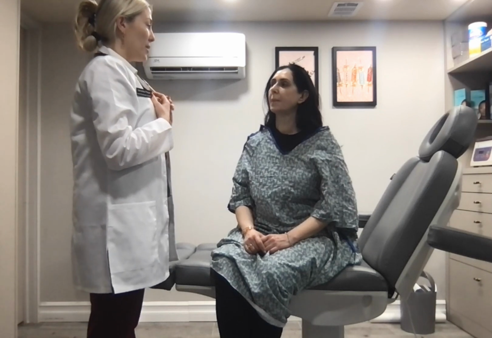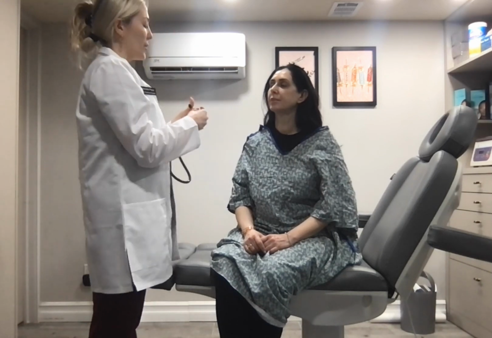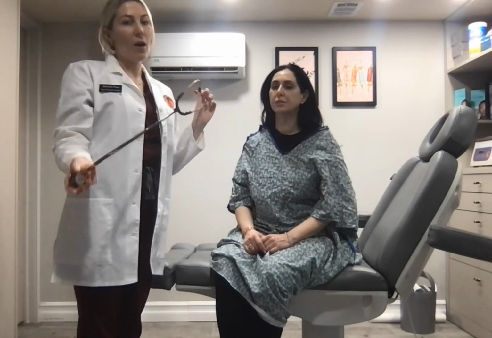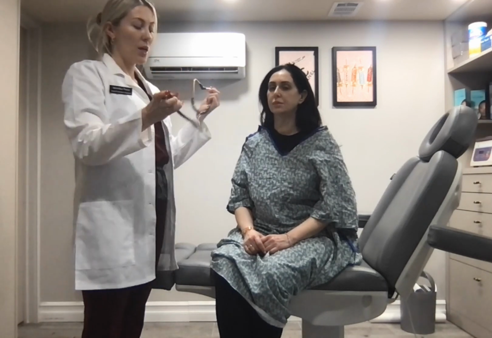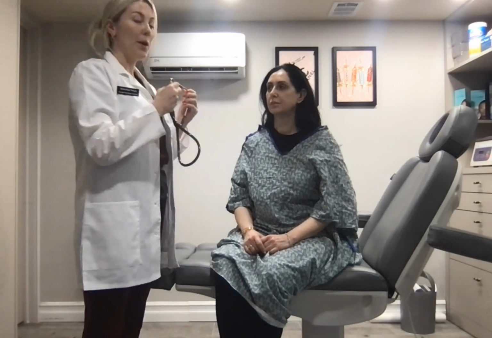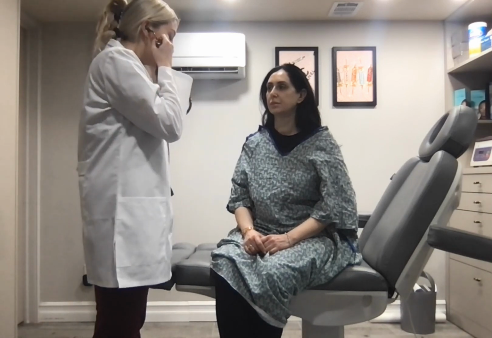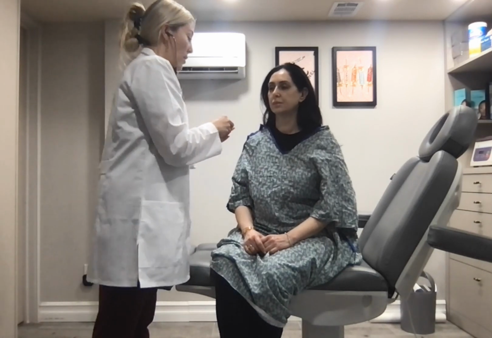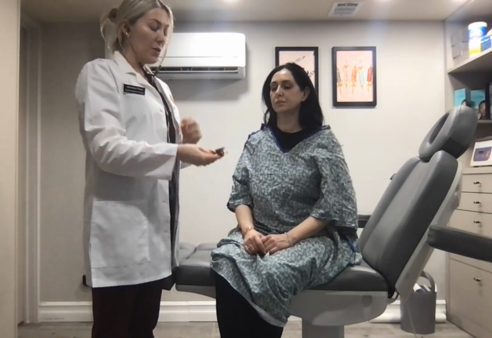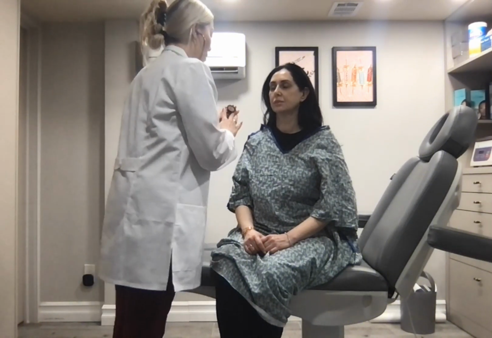Now I'm going to be listening to your heart while you're sitting, and then we're going to have Ala lay down as well. With this, I'm going to be listening to the 5 areas and all of her valves, and I will be saying them out loud. First, I'm going to be using the diaphragm. Okay. You can breathe normally.